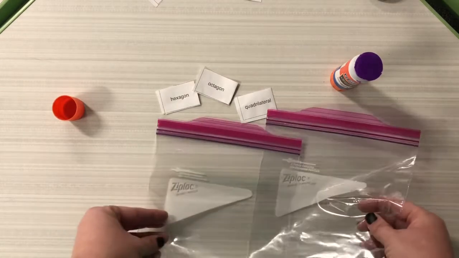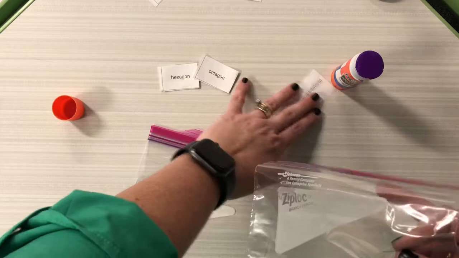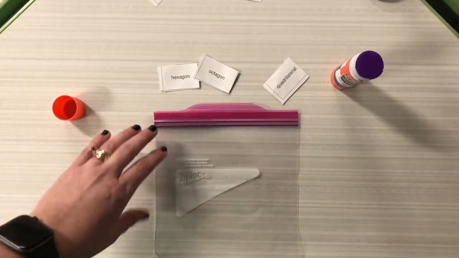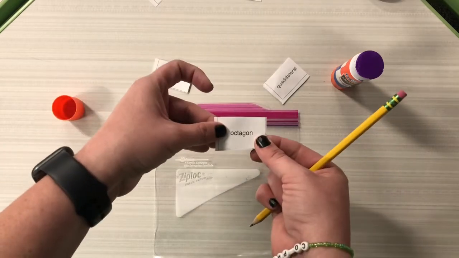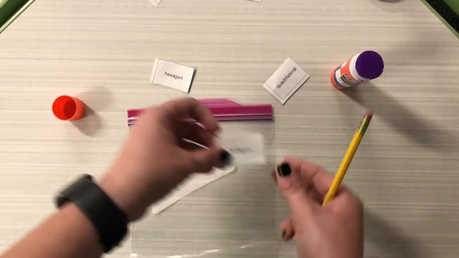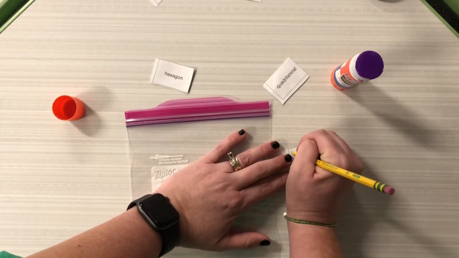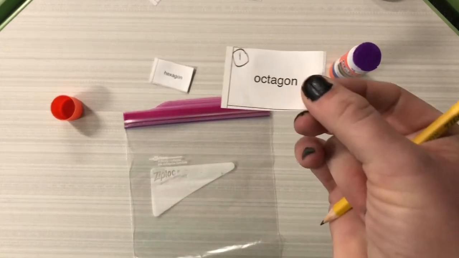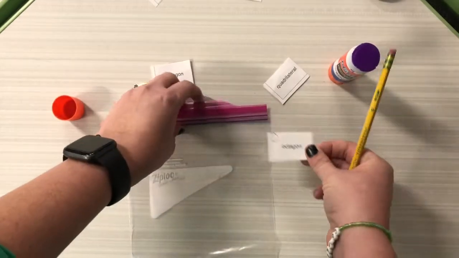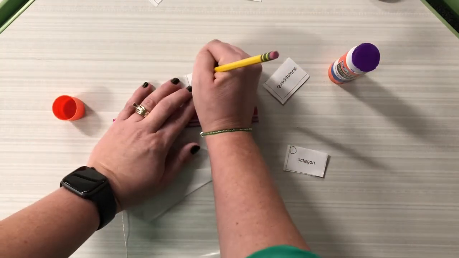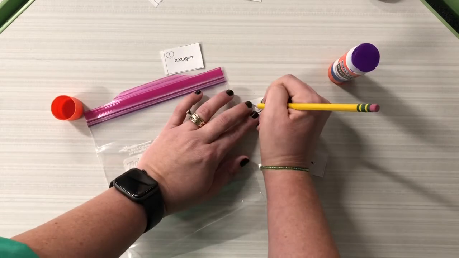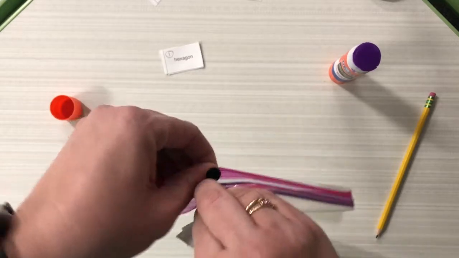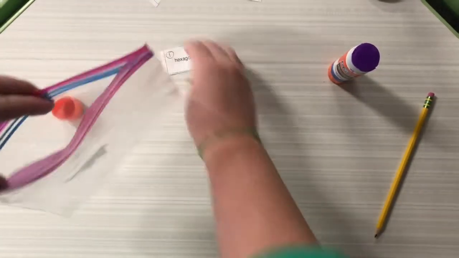You should have 2 baggies. The first baggie is going to be used for today's words. The second baggie is going to be used for next week's. So you can go ahead and either write on the card or write on the baggie, but I'm going to put a number 1 in a circle to remind myself that this is part of our first set of geometry words. When you're done writing a 1 on every one of your cards, you can store them inside of your baggie so you don't lose them.